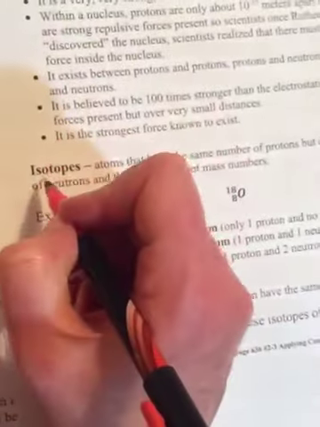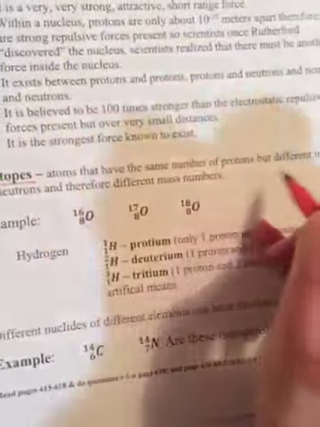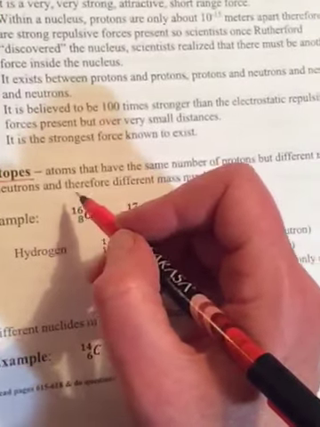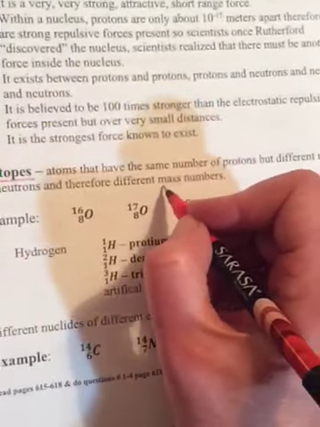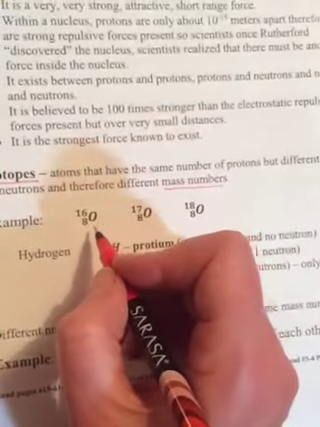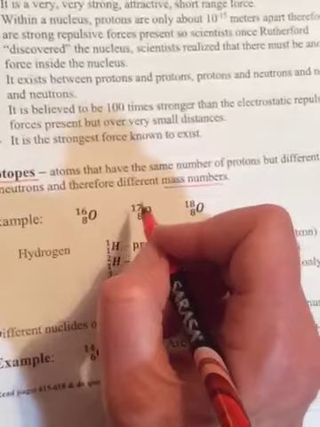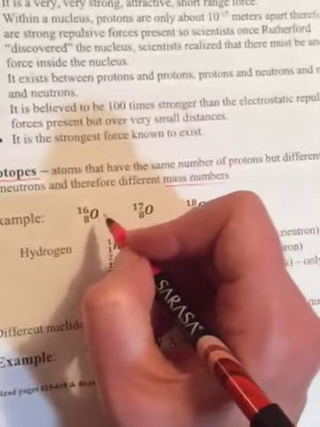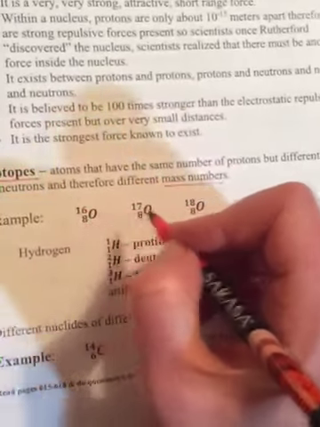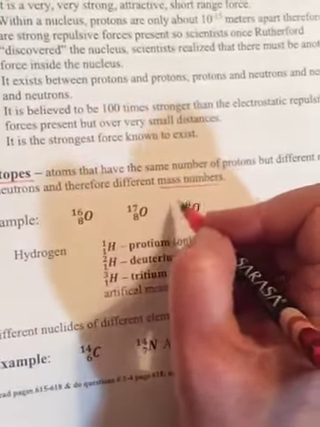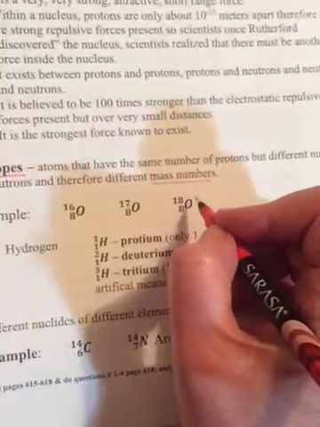Before we do nuclear force, let's just hop down since I was already talking about isotopes. So on the back side of your notes, isotopes are atoms that have the same number of protons but a different number of neutrons, and therefore they have a different mass number. So 3 isotopes of oxygen are 16,8, 17,8, and 18,8. So in this one, it would have 8 neutrons, in this one 9 neutrons, and in this one 10 neutrons. But the number of protons will all be the same.